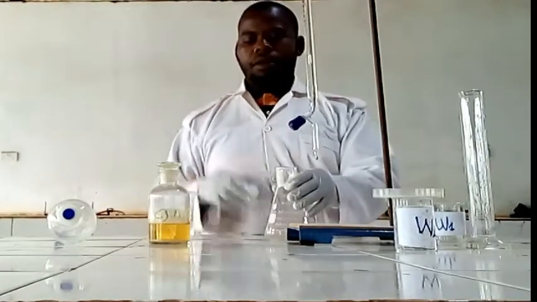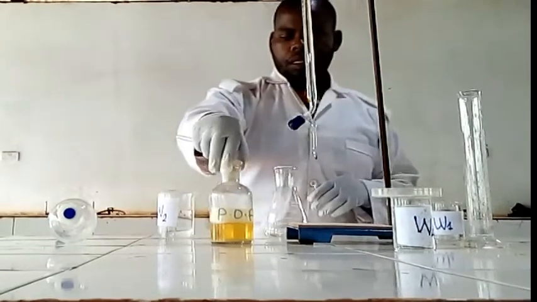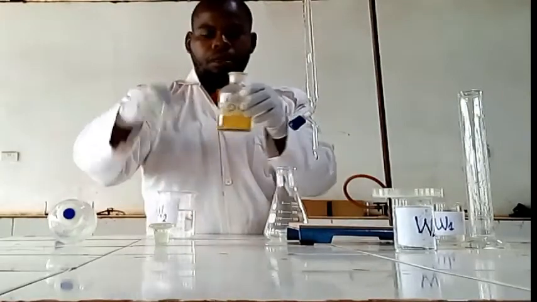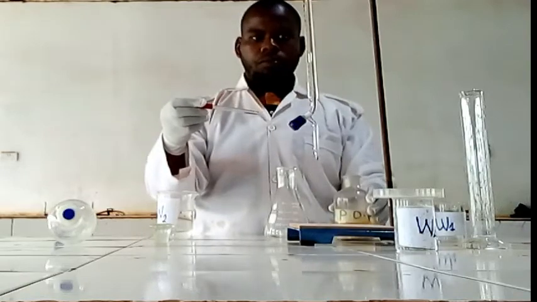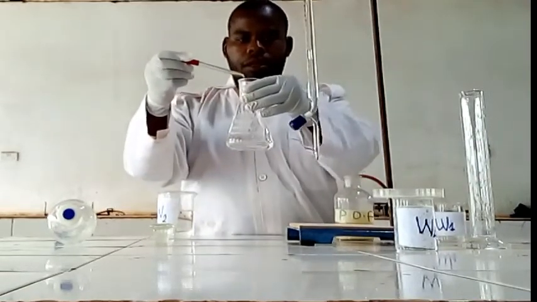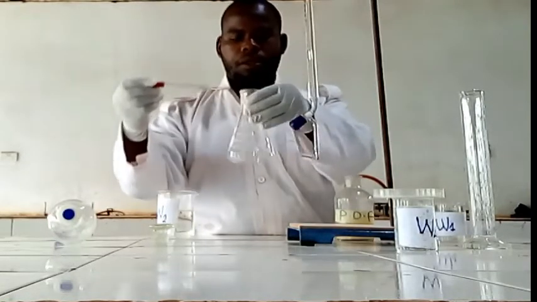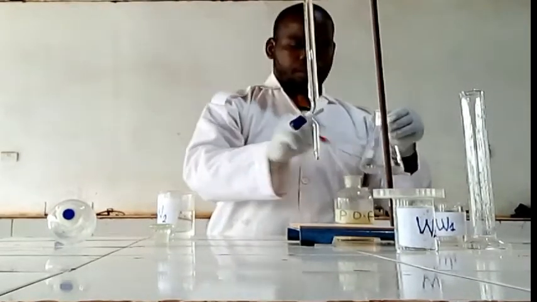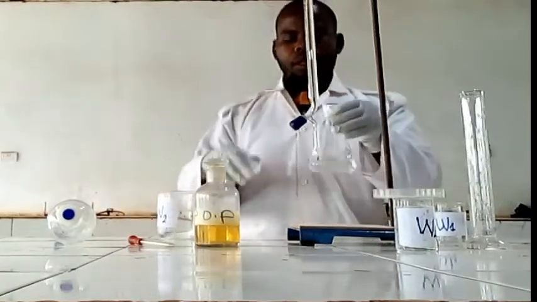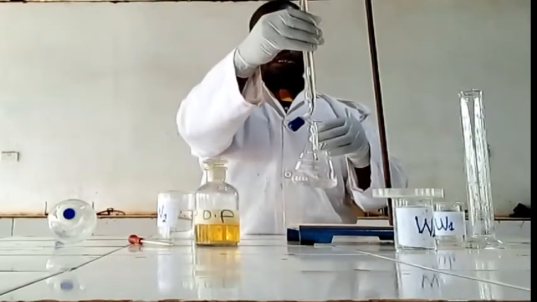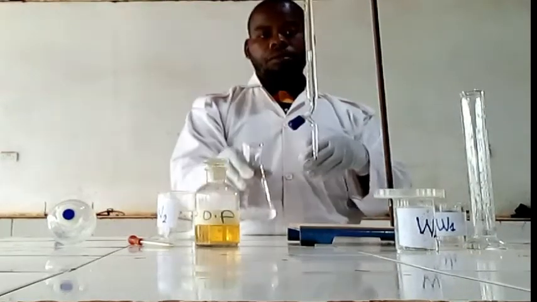Then we have the methyl indicator, W3. I put 2 or 3 drops of indicator: drop 1, drop 2, drop 3. Then we are going to titrate sodium hydroxide against the succinic acid, which is W2.